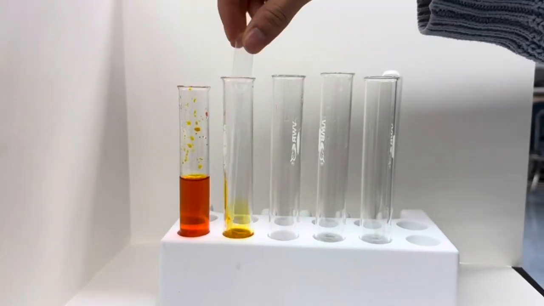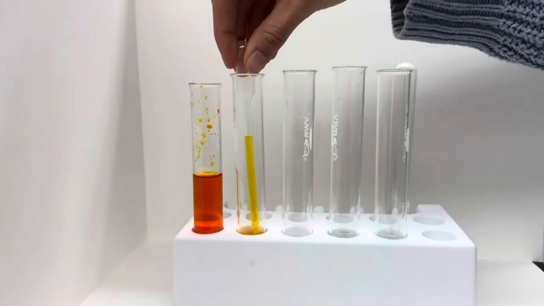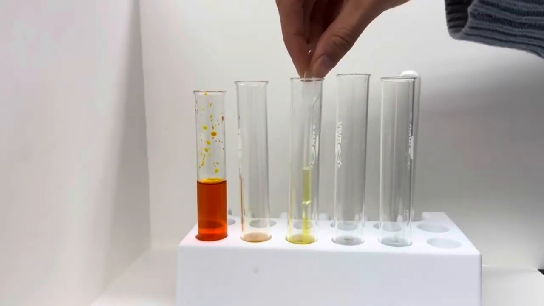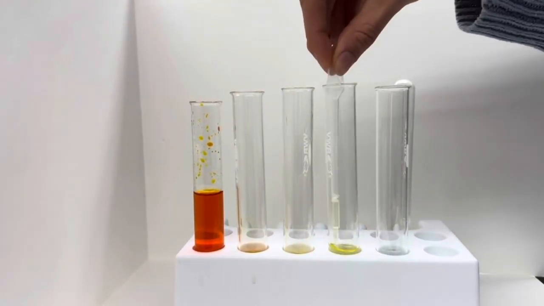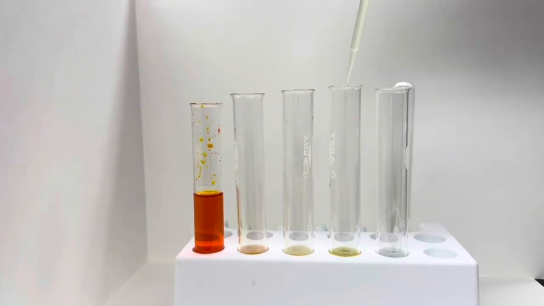This is the tenfold serial dilution. We took 1 milliliter of the stock solution and placed it into the tube with 9 milliliters of the diluent. We repeat this step and take 1 milliliter from each tube into the next to produce the tenfold dilution.